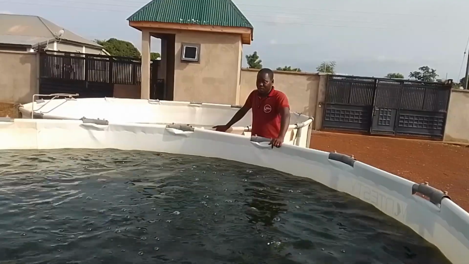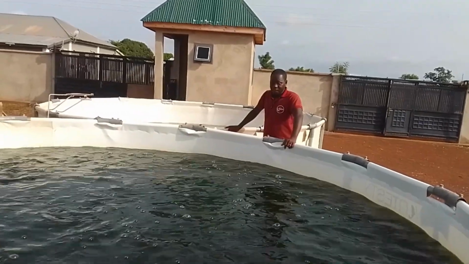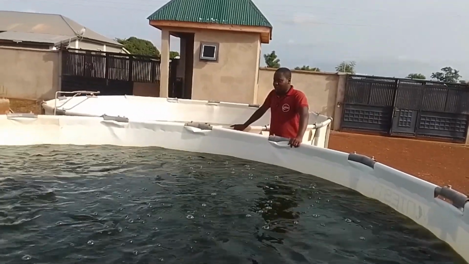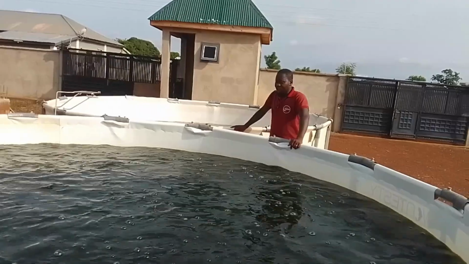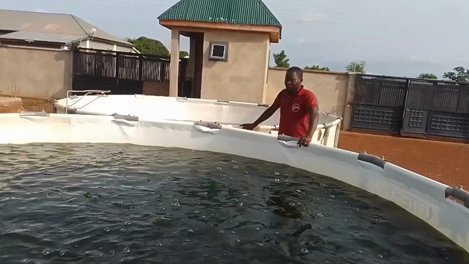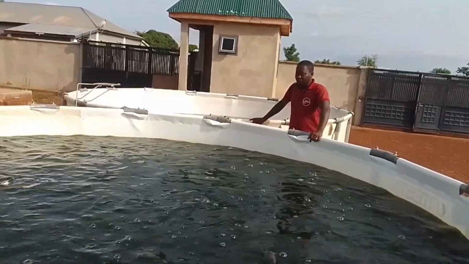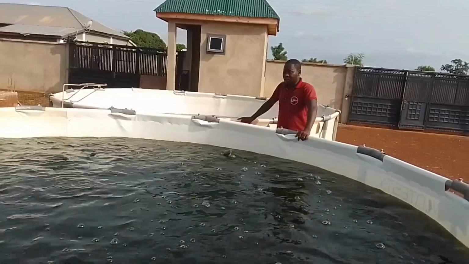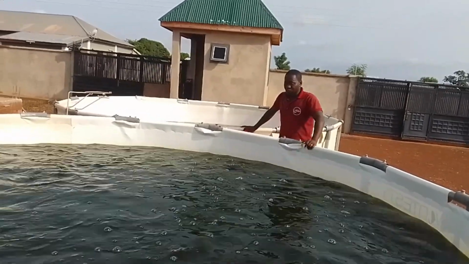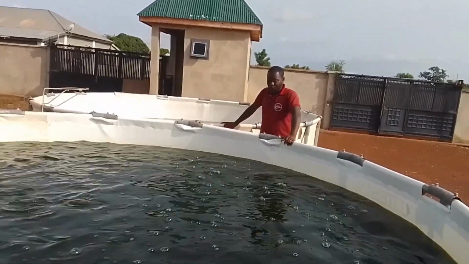They are likely to consume all, leaving the smaller ones, and that means that the bigger ones will continue to grow bigger and the smaller ones will continue to grow smaller. And the consequence is that cannibalism is going to be high. I've had a video on cannibalism. You can check that out in the description.